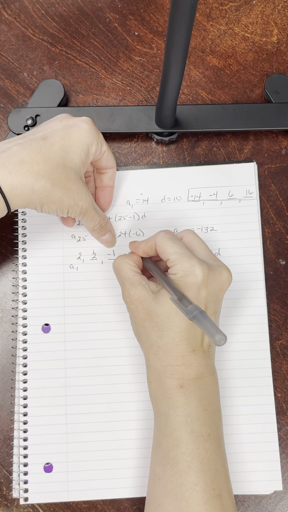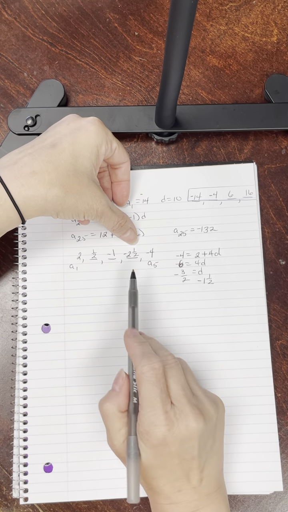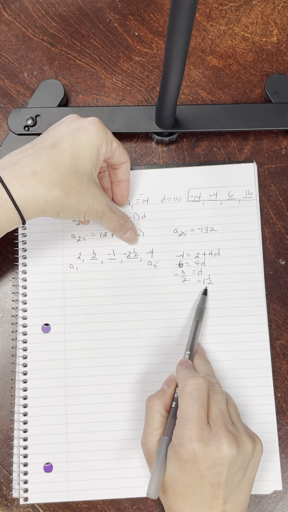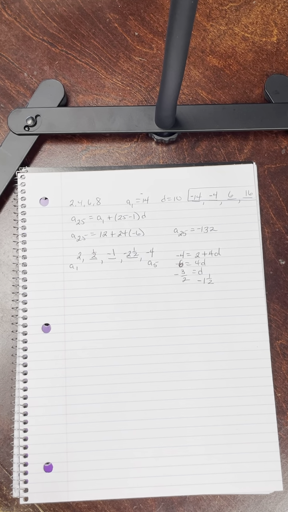negative 2.5. Negative 2.5. And just to double check I haven't made any errors, I do the negative 2.5 with another negative 1.5. So that's negative 3, negative 4. That's what I needed it to get to.